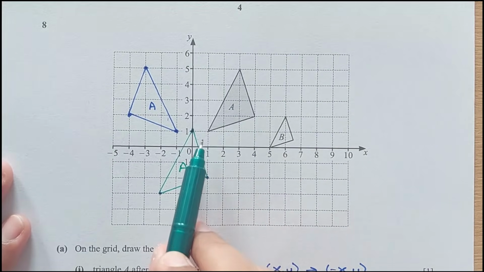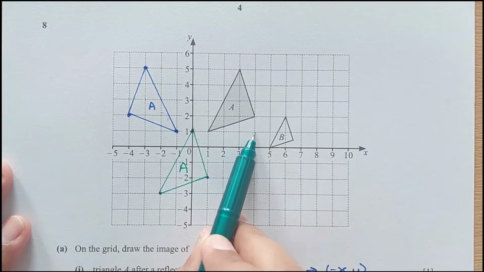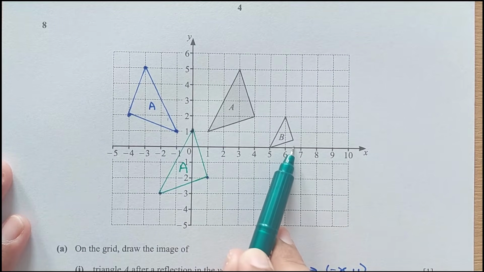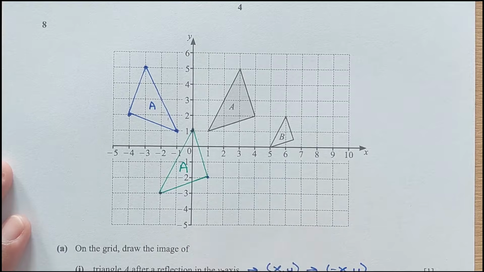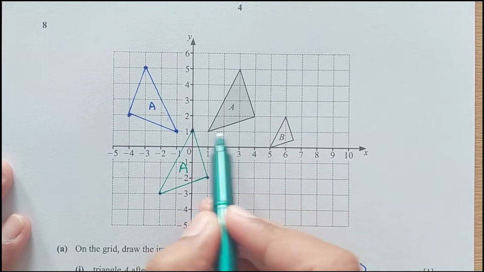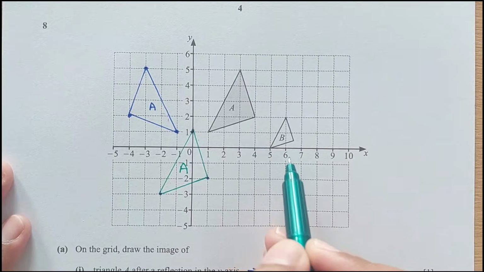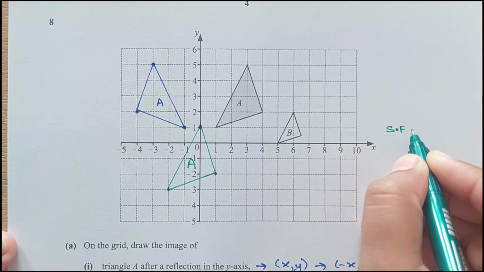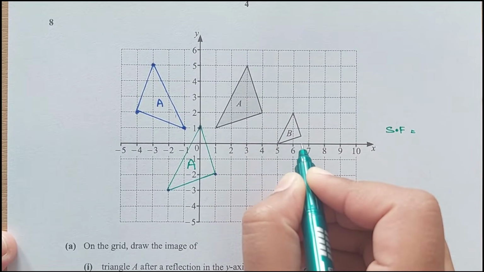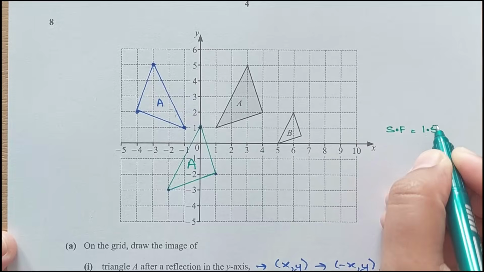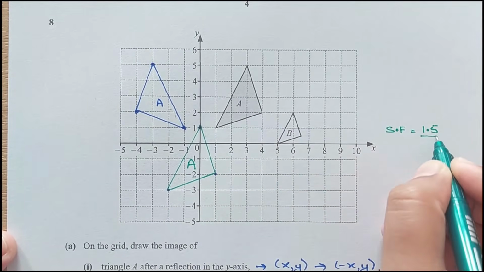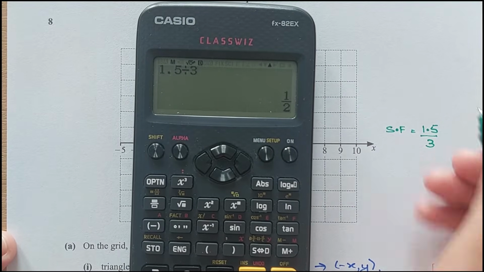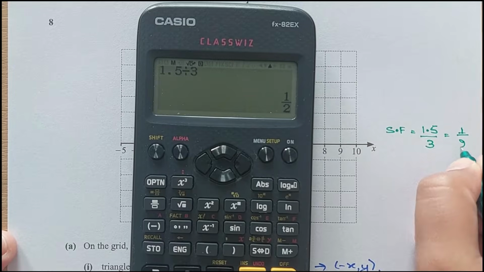So as you can see, this big triangle, we have 1, 2 and 3 units here, the length, and from here the length is 1.5. So the scale factor is, here we have 3 and here we have 1.5, so 1/2. We have 1 block here and half block, so this is 1.5, and here we have 1, 2 and 3 blocks, so divide by 3. So 1.5 divided by 3 is 1/2. Yes, so the scale factor is 1/2.